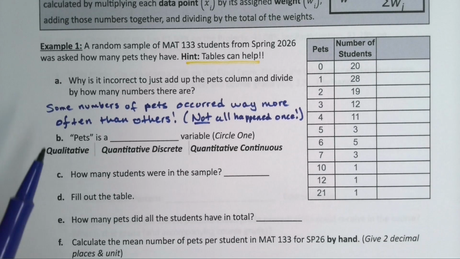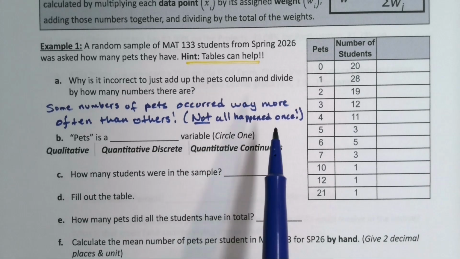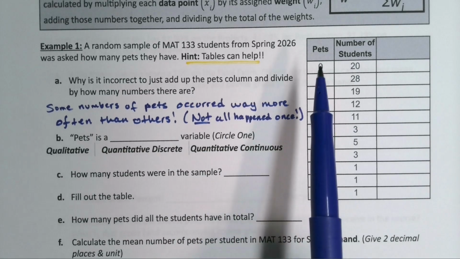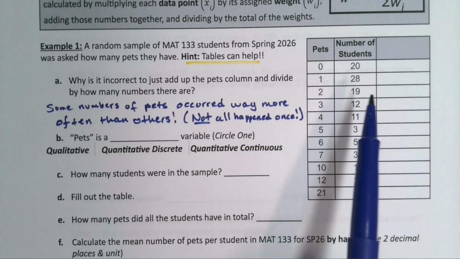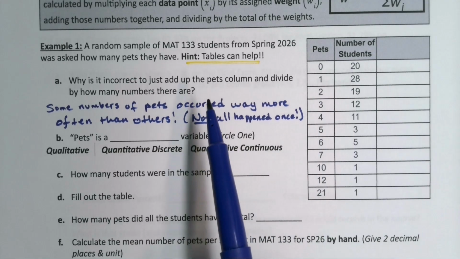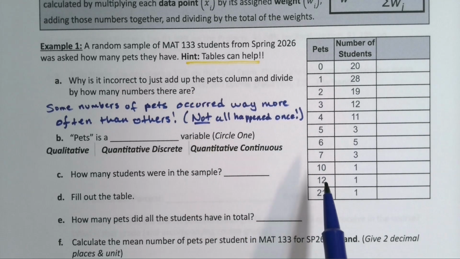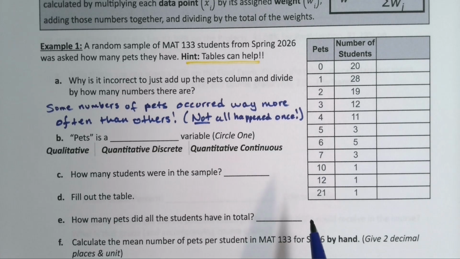So I just wrote that up. Some numbers of pets occurred way more often than others. They're not all happening one time, right? So it's not that there was one 0, one 1, one 2, and so on. That's what that's acting like. If you just add up the pets and divide, you're acting like they each occurred only once. But that's not the case.